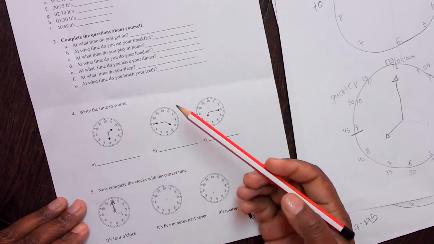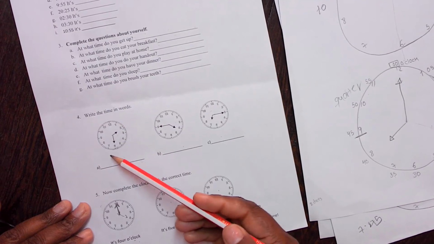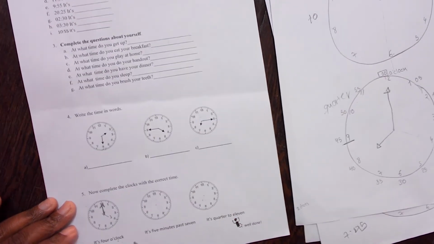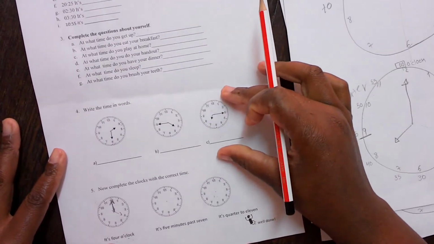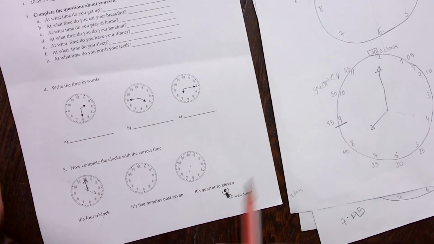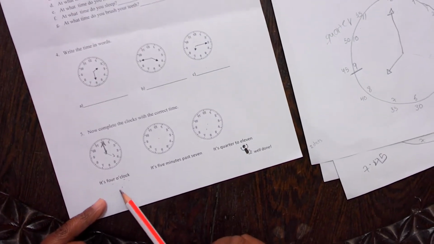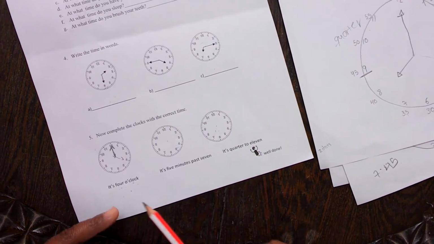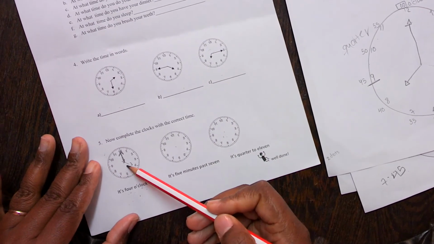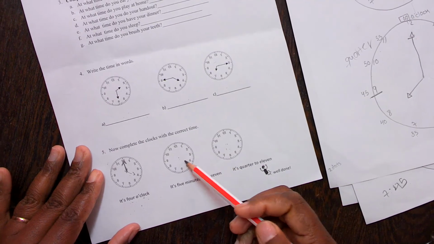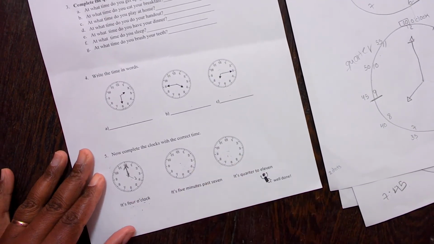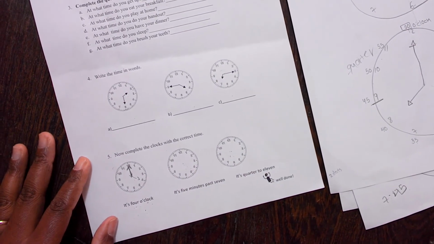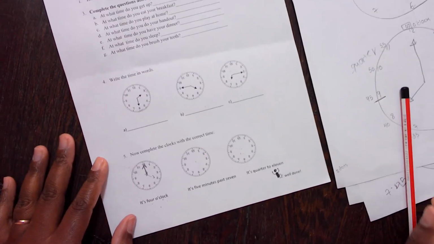Or half past 2. So here you will just look at this time and you will write it in words. Here the time is already written in words, so what you're going to do is draw the long and the short hands inside these clocks. Okay, I hope you understood.